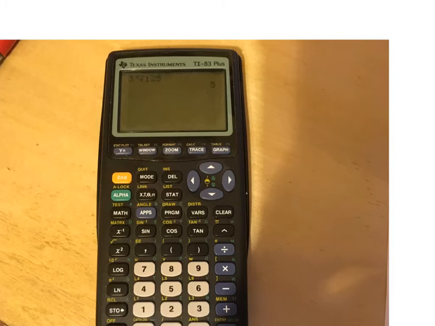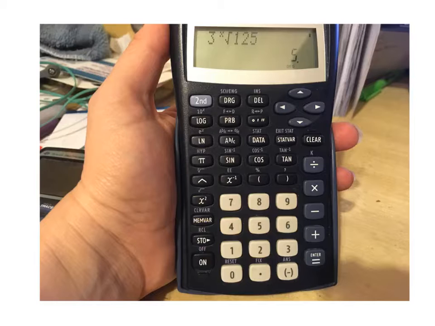All right, let's look at some other calculators that you might have. If you have a scientific calculator, like a TI-30X, this is the TI-30X here. I'm going to show you where we're going to go in order to do our roots.